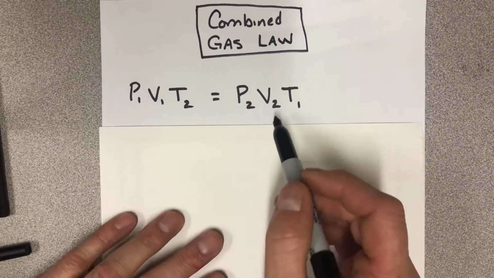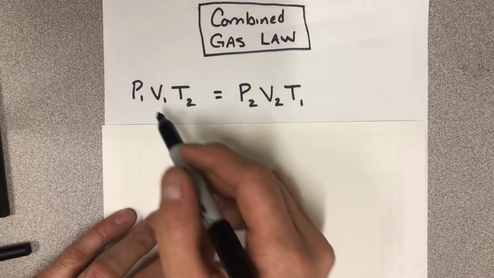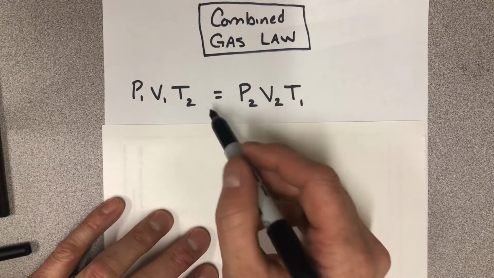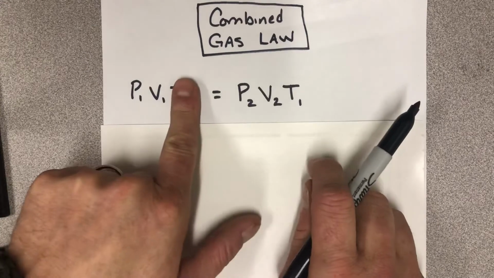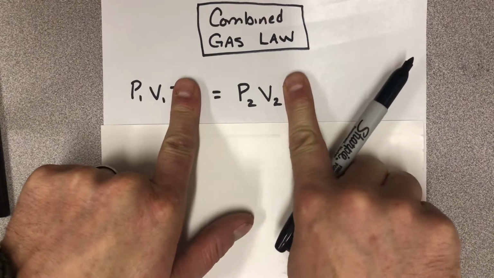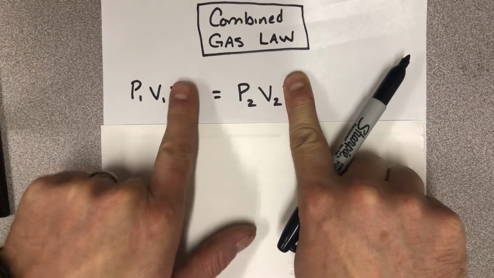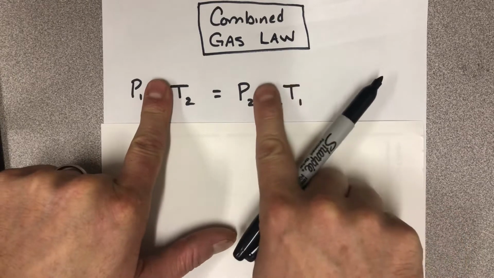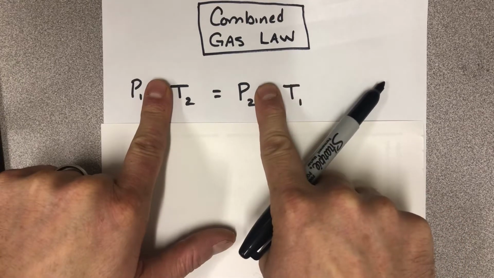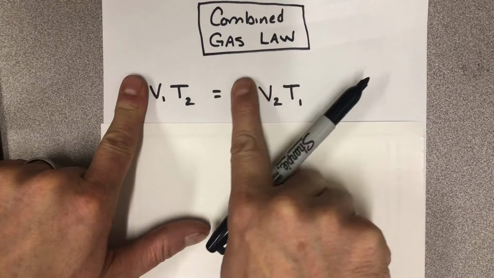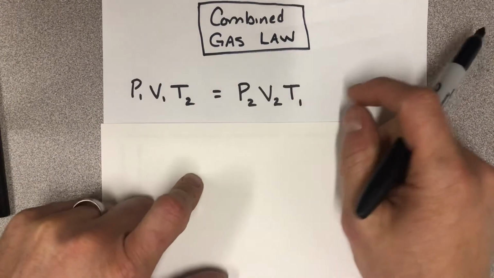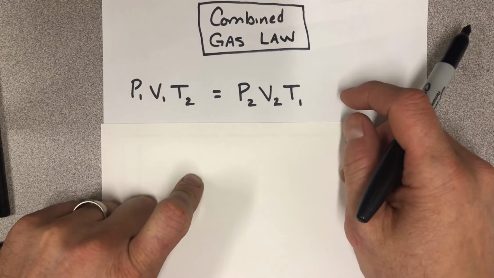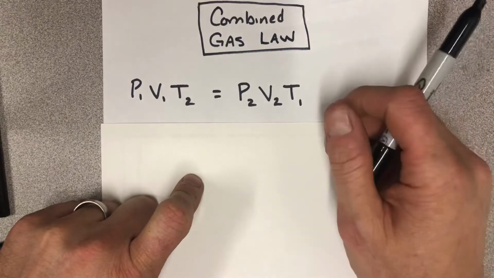The reason we call it the combined gas law is it's really just a combination of the gas laws that you already have learned. If you just look at the P's and the V's, you see Boyle's law. If you only look at the P's and the T's, that's Gay-Lussac's law. Or if you only look at the V's and the T's, that's Charles' law. So all we're doing is combining them all together to make one big equation.